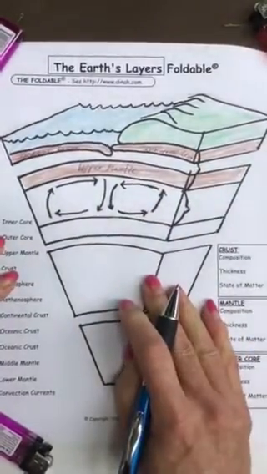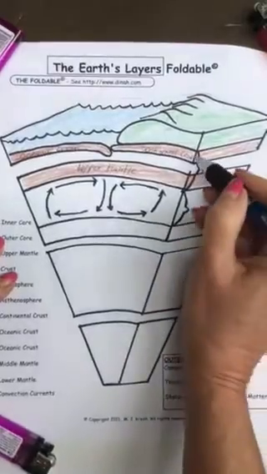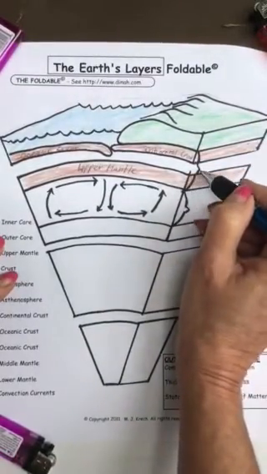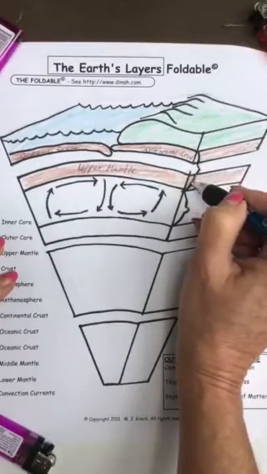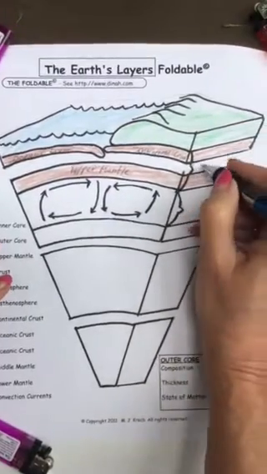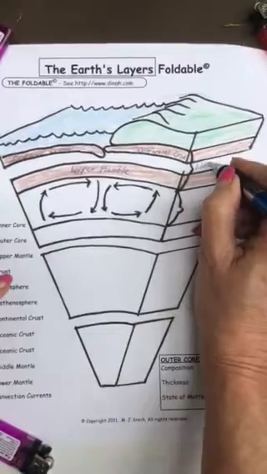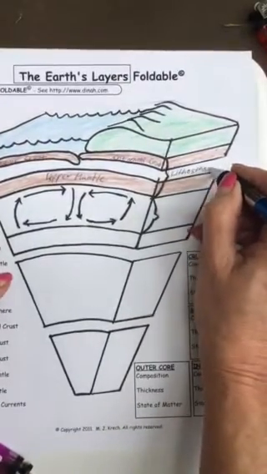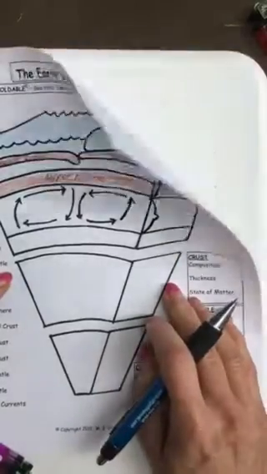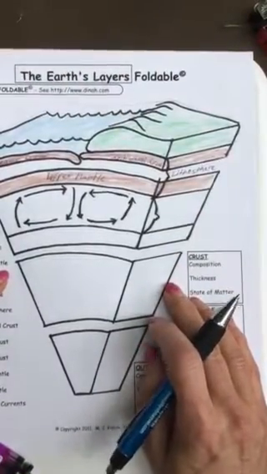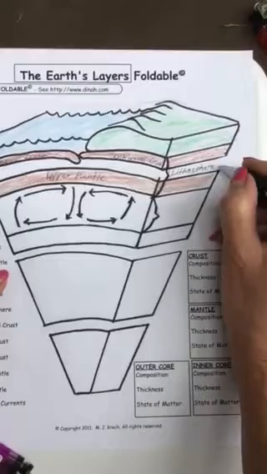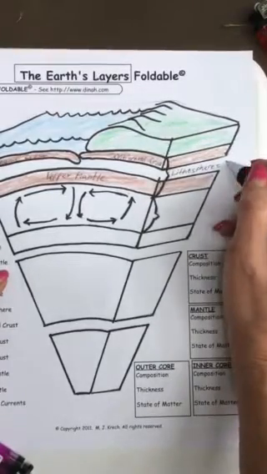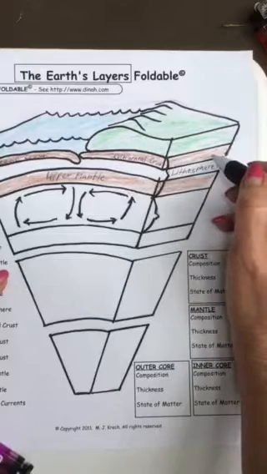And important to understand is that the crust and the upper mantle combine, and that's why you see this little bracket here, because these two layers combine to make what's known as the lithosphere. If you remember from our initial discussion, the lithosphere is just the solid rock layer of the Earth's interior.